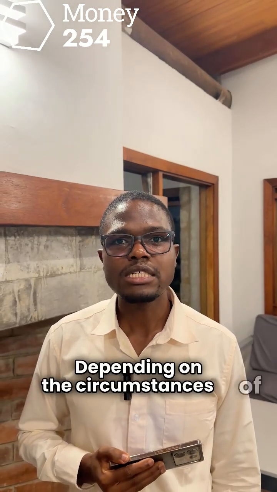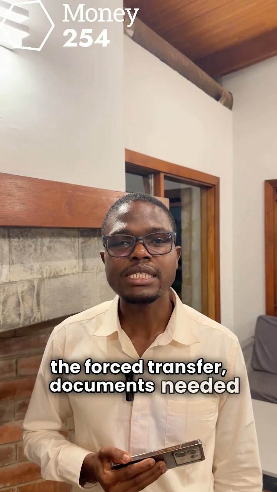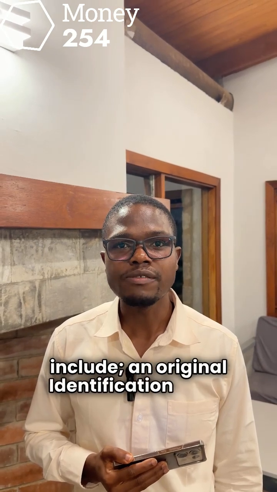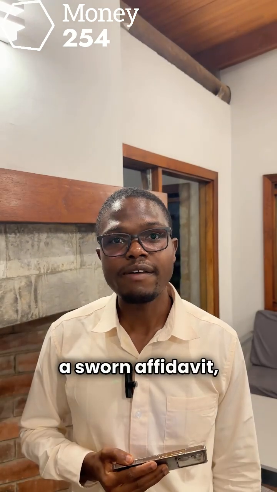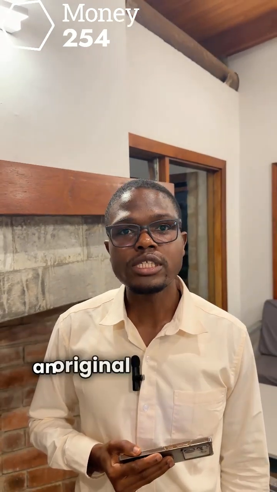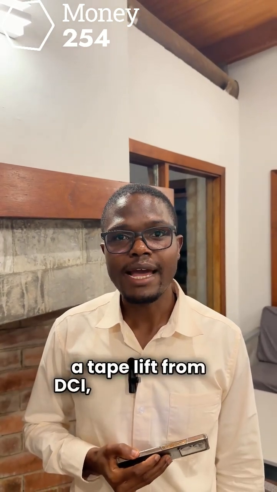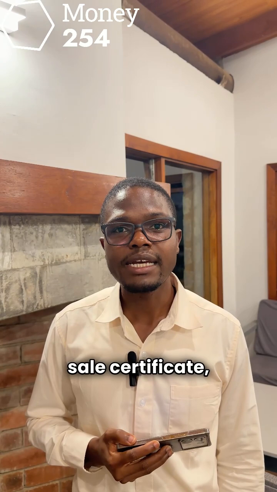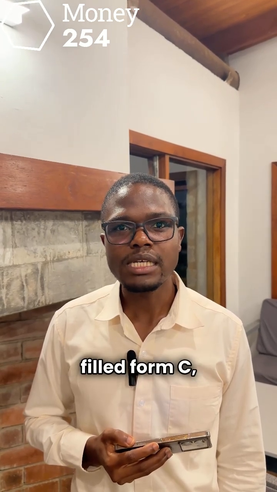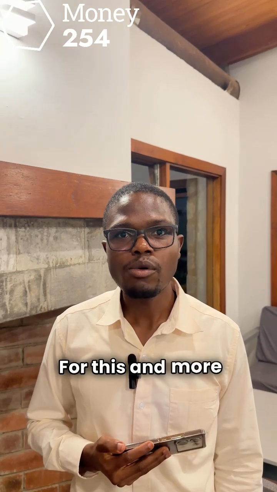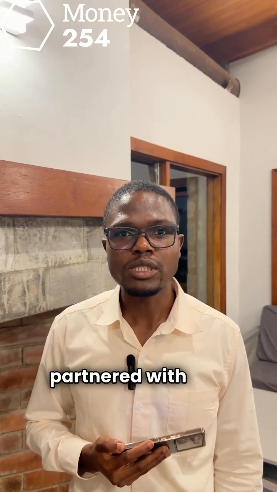Depending on the circumstances of the forced transfer, documents needed include an original identification card, a sworn affidavit, KRA PIN, an original logbook for bank repossession, a tape lift from DCI, an auctioneer sale certificate, and a properly filled Form C, among others.